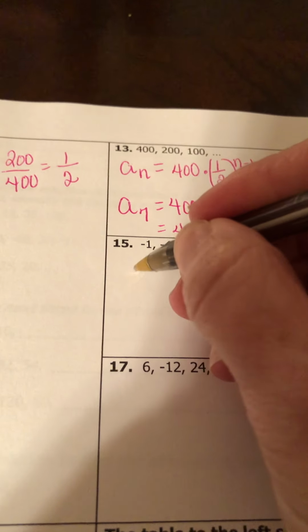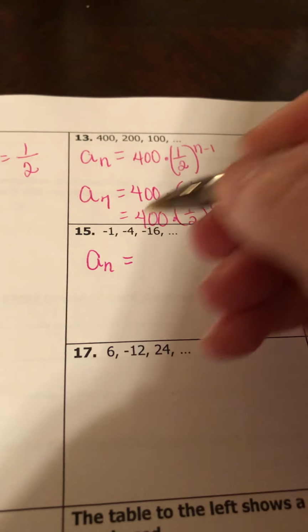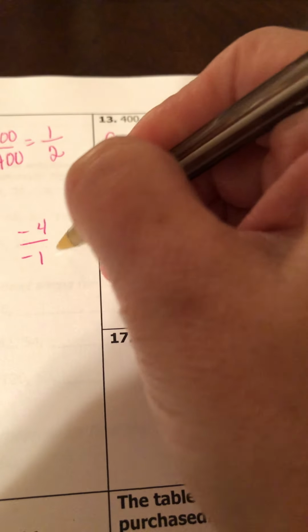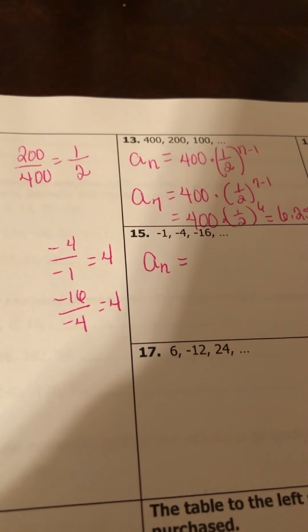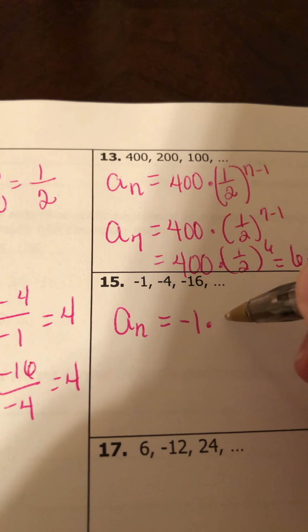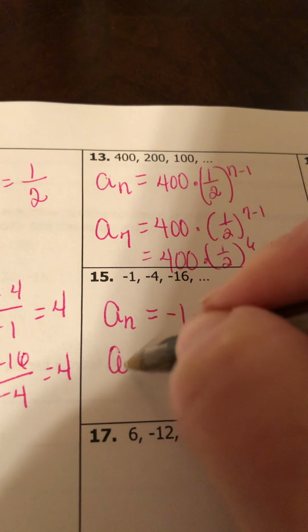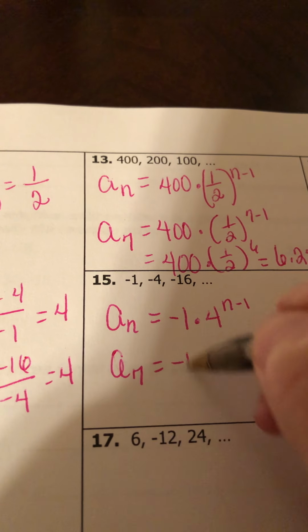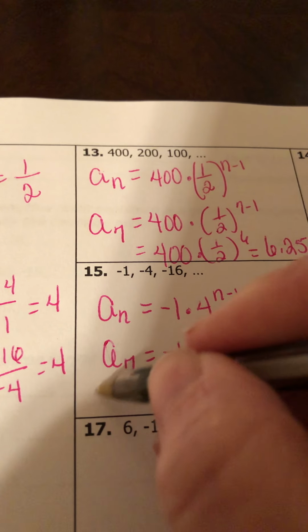So let's write our generic formula, a_n is equal to, let's take our second term and divide it by our first. We can take our third term and divide it by our second. Our common ratio is 4. So our first term times our common ratio raised to the n minus 1. So now we're going to find that seventh term. So negative 1 times 4 to the 7 minus 1.